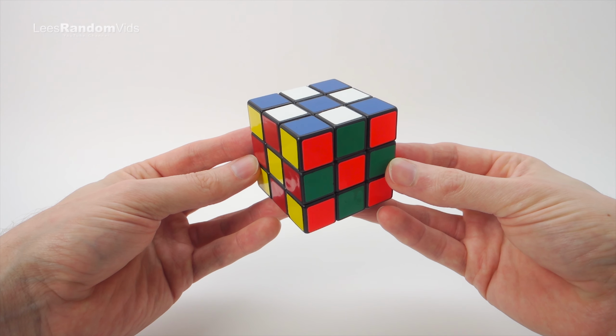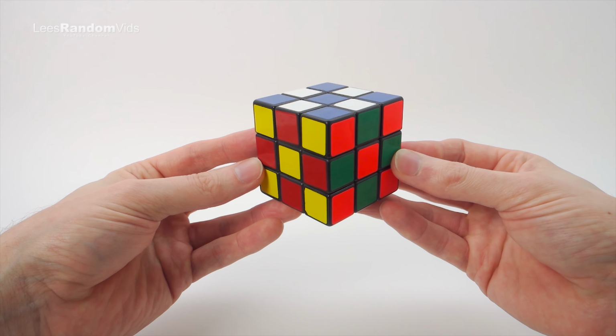In this video, I'm going to show you how to do this super checkerboard pattern on a 3x3 Rubik's Cube.